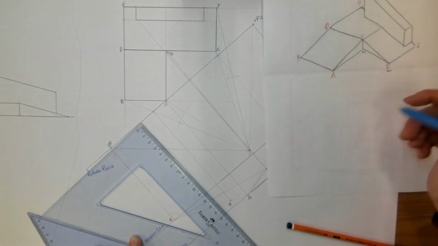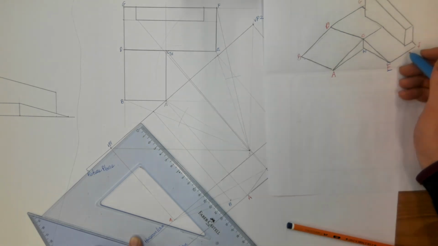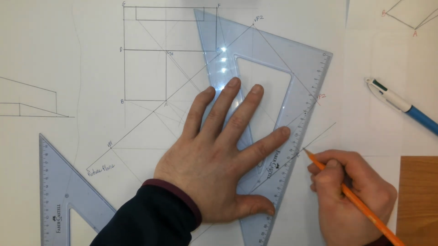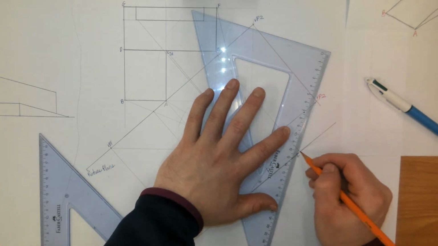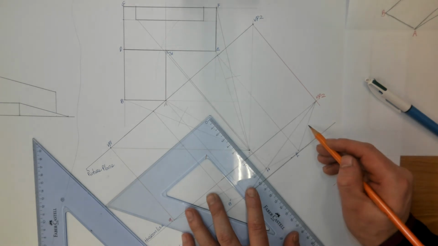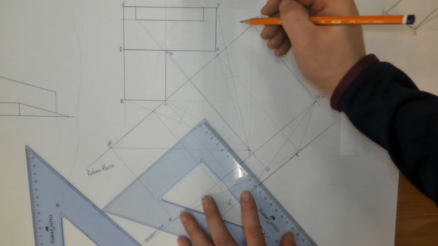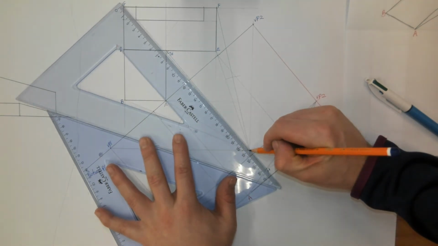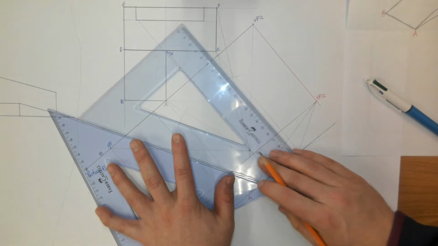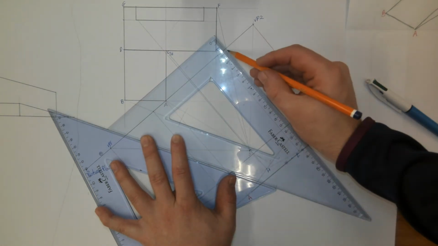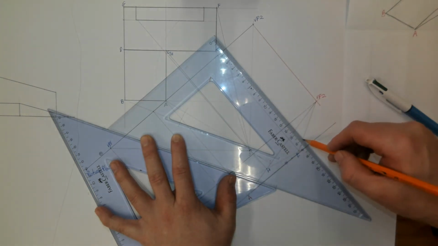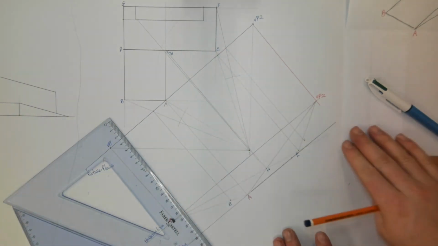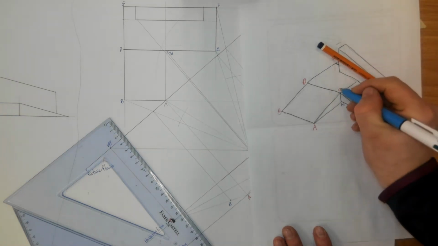And then E to F joins to VP2. So I'm going to join E to VP2. And now if I want to get F exactly down here, I join F to the spectator. Where it pierces the picture plane, I bring it down perpendicular. So I'm going to bring F down perpendicular until it hits there. So that's point F.